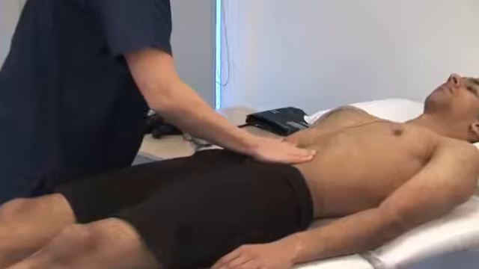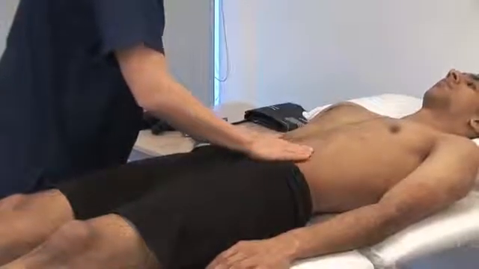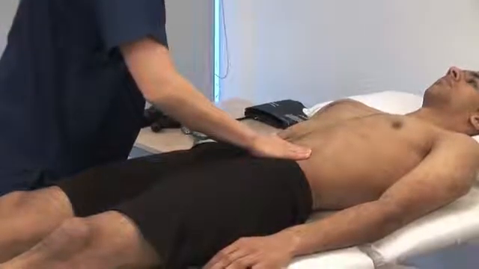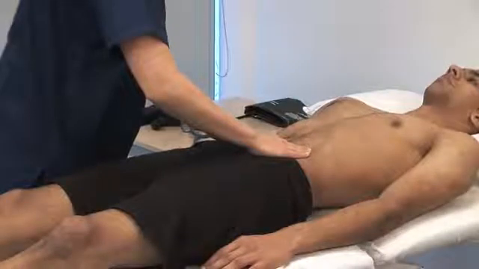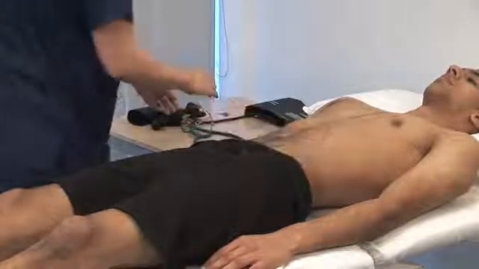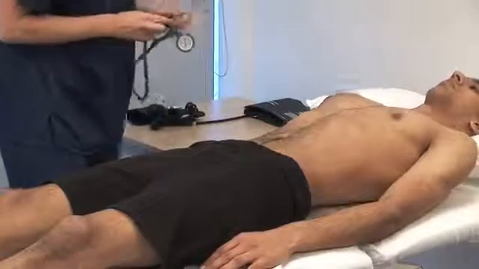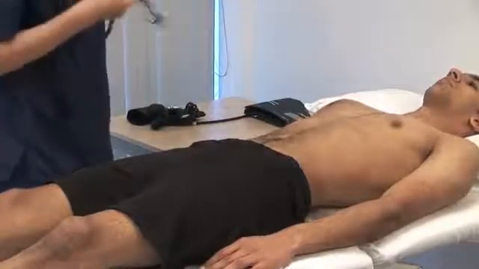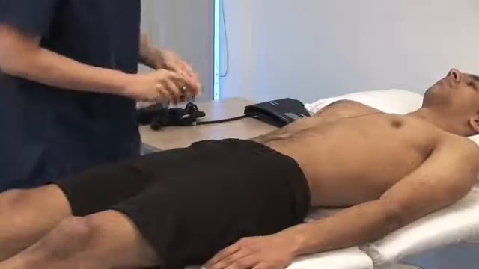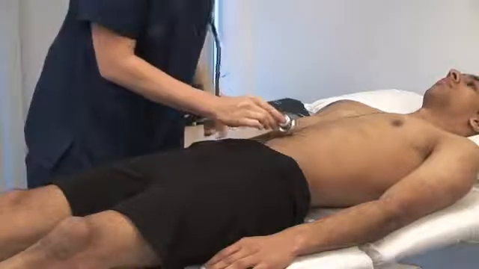If the aorta is easily palpable, consider the possibility of an aneurysm. If in any doubt, organize an ultrasound scan. A pulsatile mass below the umbilicus may be due to an iliac aneurysm. Listen over the aorta for a bruit associated with atheromatous disease.